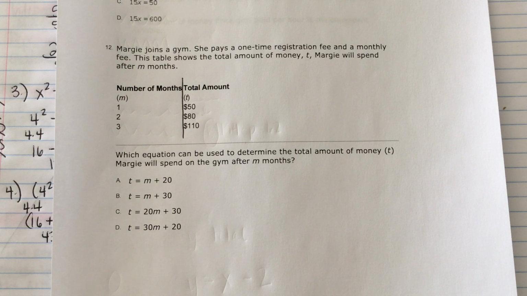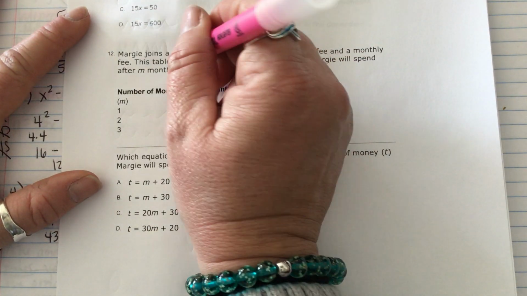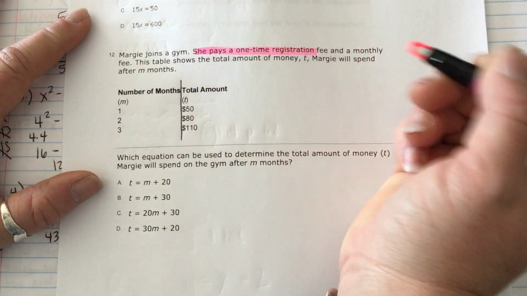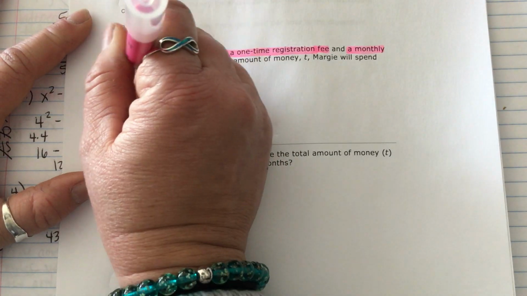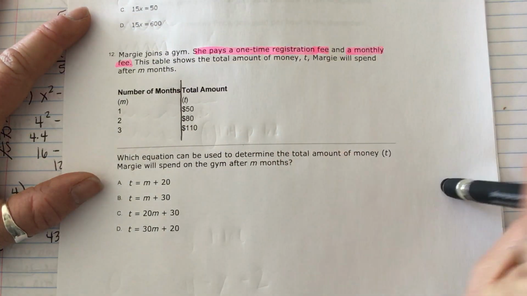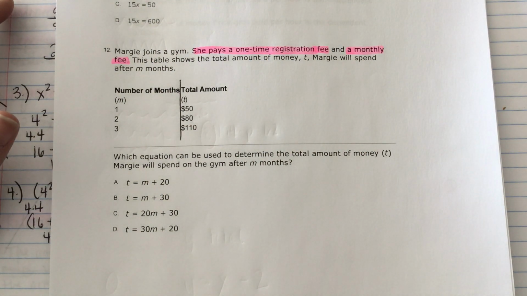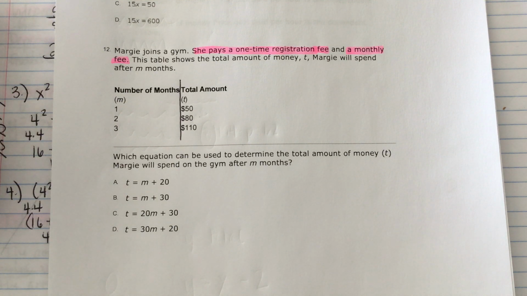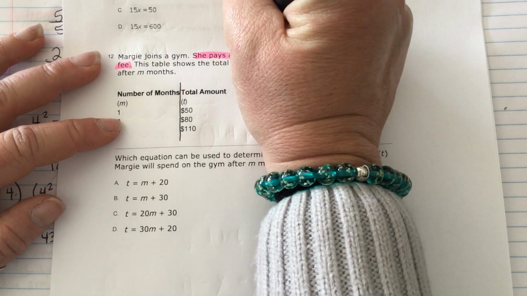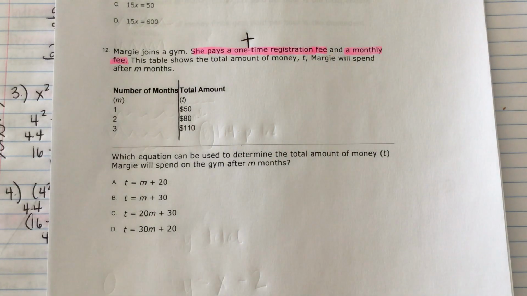She pays a one-time registration fee and a monthly fee. So she pays a one-time registration fee and then she pays a monthly fee after that. So the one-time registration fee, is that going to be added every month? Or is that just going to be added to the total after your months? If it's a one-time registration fee, it is going to be added on after you figure out how many months you have been there.